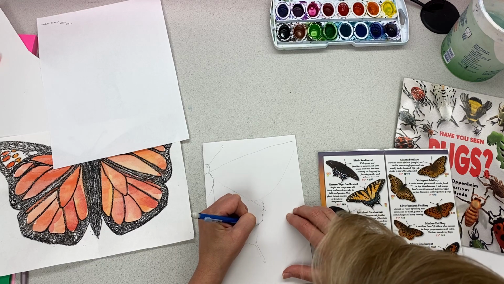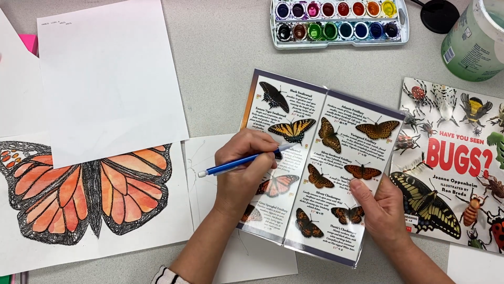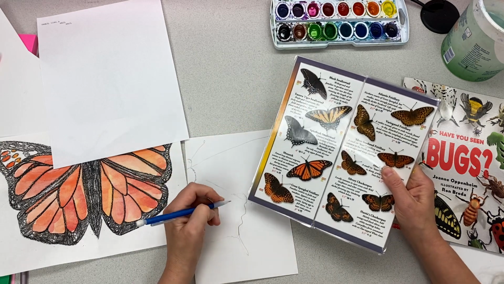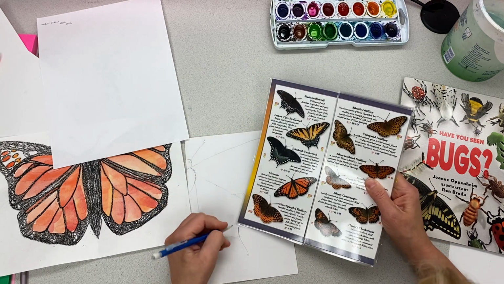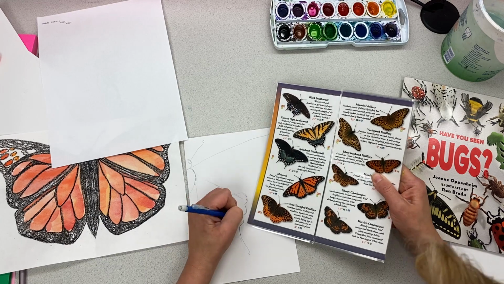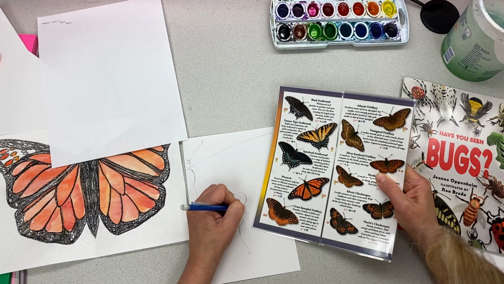If you look at this butterfly, he has 3 little half moon shapes right there. And then he has 1 right here. So I'm going to put 1 little half moon shape here, and then 3 over here. 1, 2, 3.